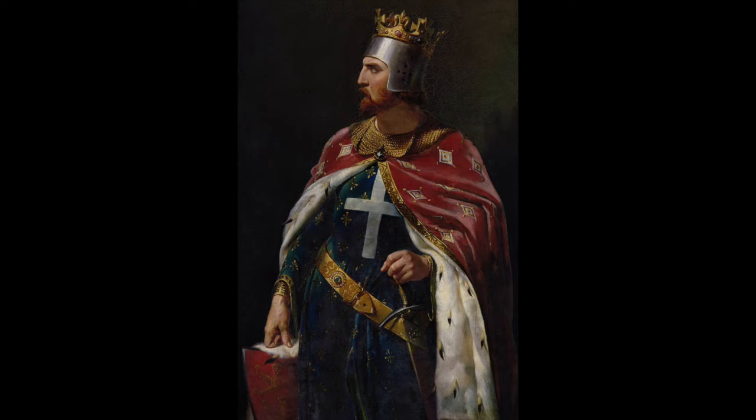Richard named St. George his patron saint and took up the flag as his own. After this, both the saint and the flag became very popular in England. St. George became England's patron saint, and the flag was made the official flag of England.